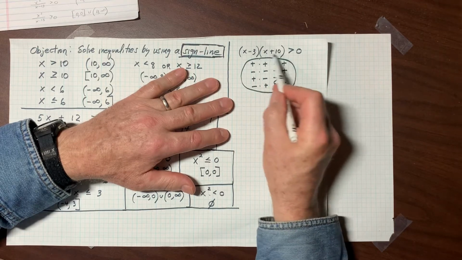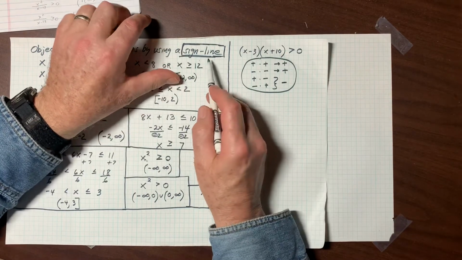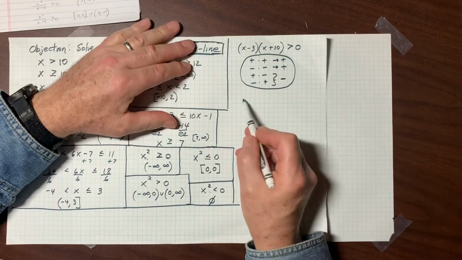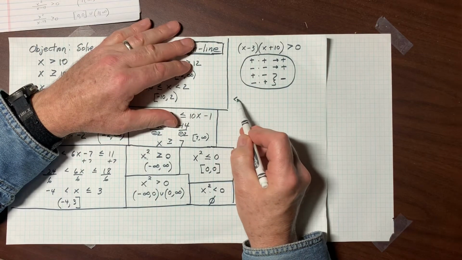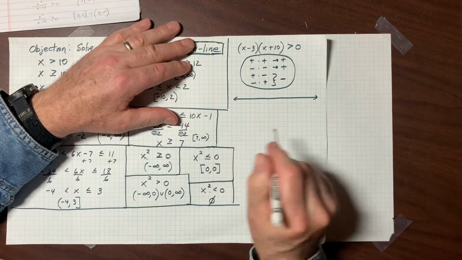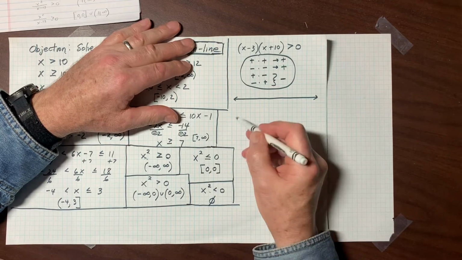So when you have a problem like this, my suggestion to you is that you solve it by making what I call a sign line. So a sign line is nothing but a number line. So here's the number line. And on the number line, for all these problems, you're going to place your critical values.